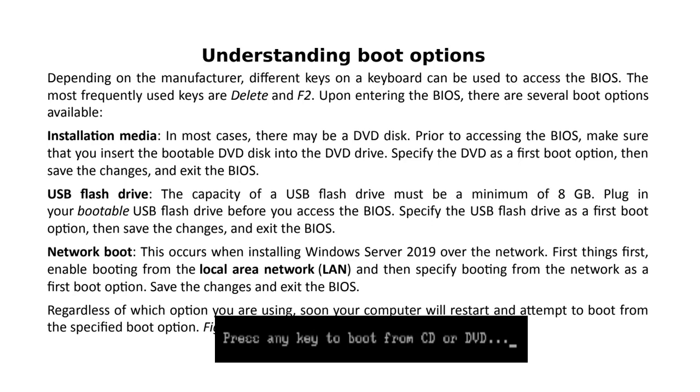Have you ever installed the operating system on your laptop? You have to put in a DVD or maybe a flash drive, right? So they are explaining this to you. You can install it from installation media like a DVD, and you have to go to the BIOS and choose DVD as the first option for booting.